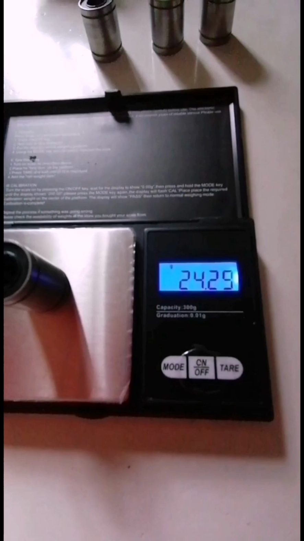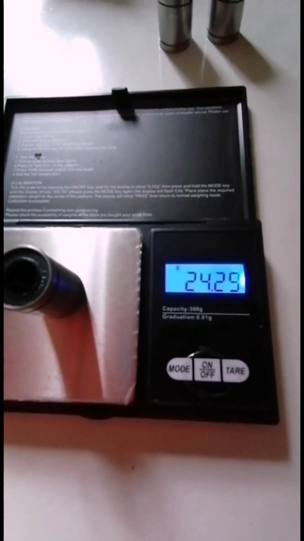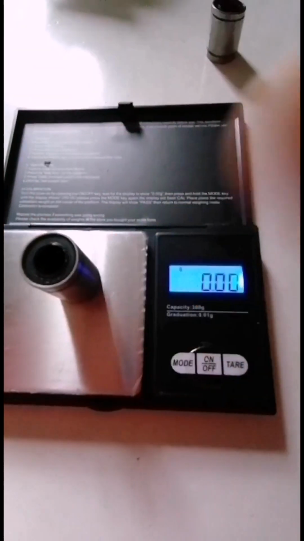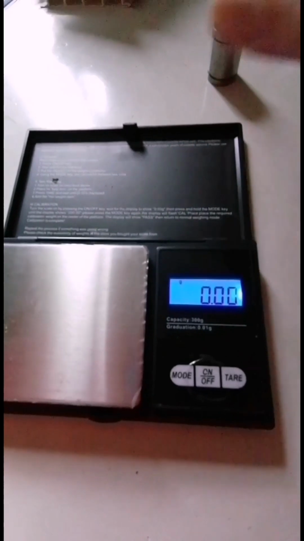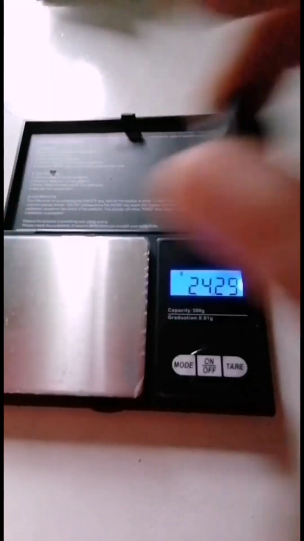So just verifying the masses here. We've got 24.29. Obviously we put that to one side. We'll take the next one. That's also 24.29. We put that to one side and take the next one. That's also 24.29, all in grams this. And we take the last one, and that is 24.29. So all equal.